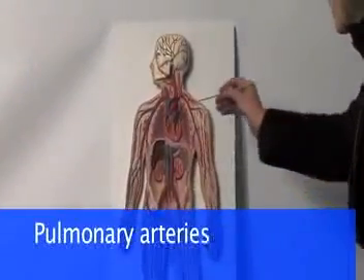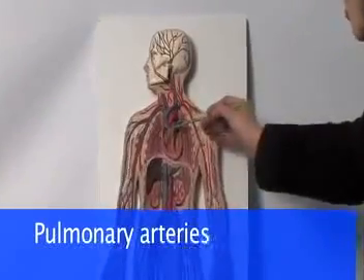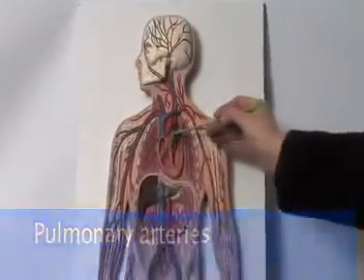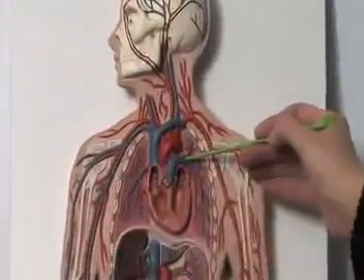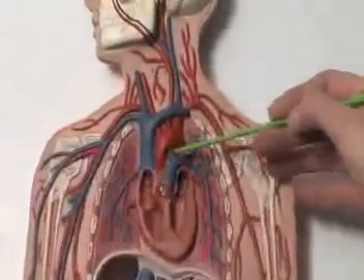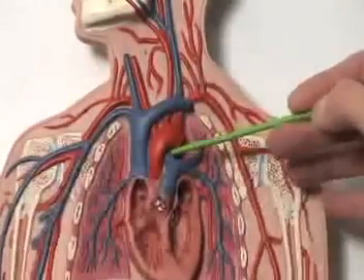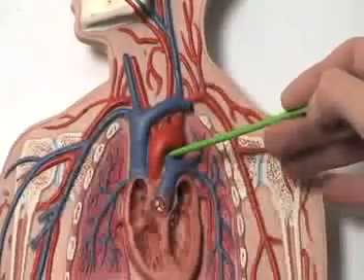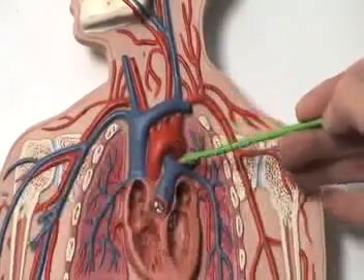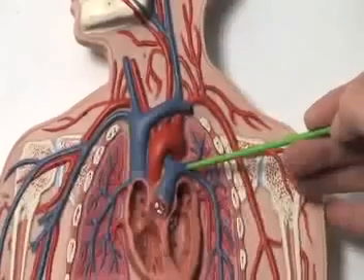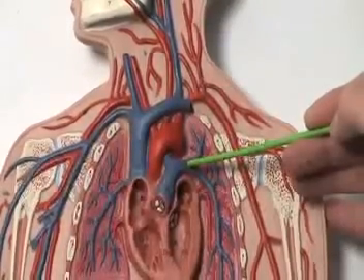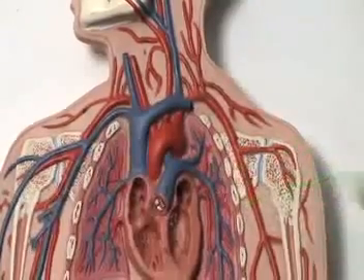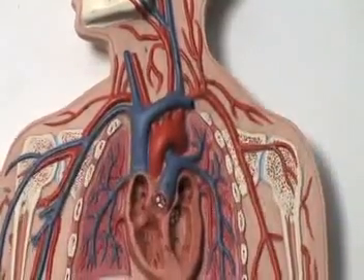The pulmonary arteries are going to be branching off of the pulmonary trunk, and there's one right pulmonary artery and one left pulmonary artery. The right pulmonary artery will be going into the right lung. The left pulmonary artery will be going into the left lung, bringing the deoxygenated blood to the lungs in order to be oxygenated.